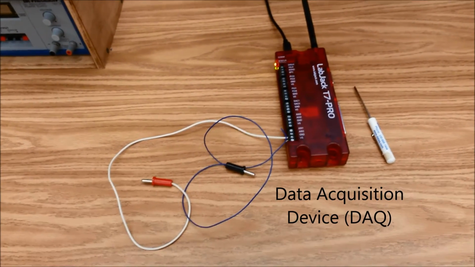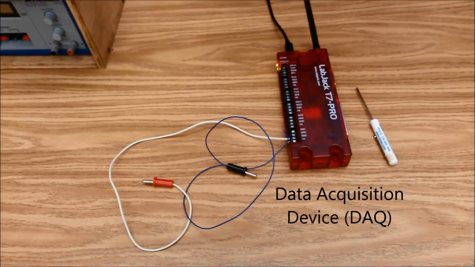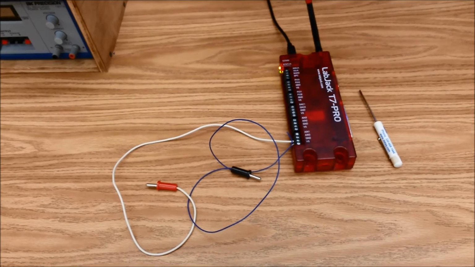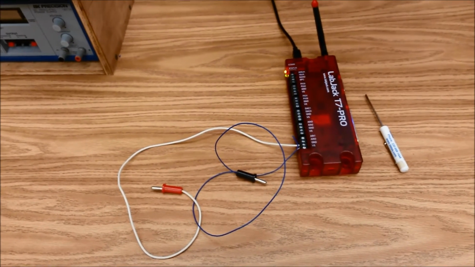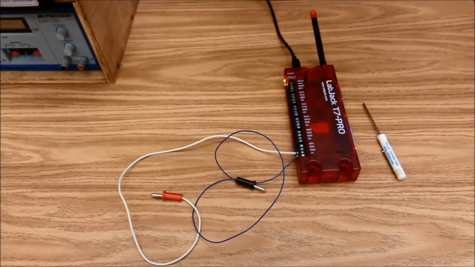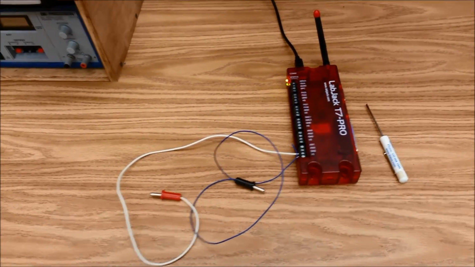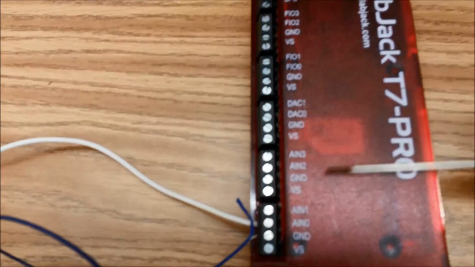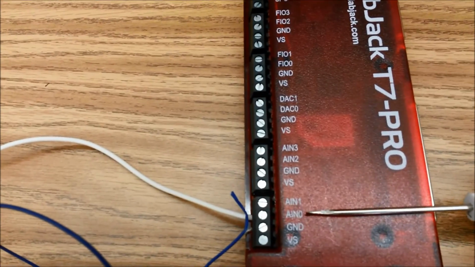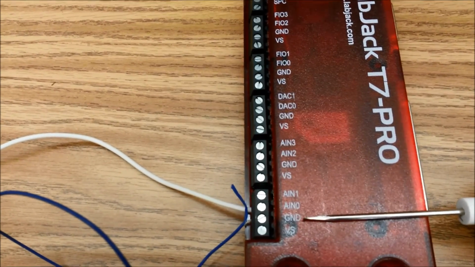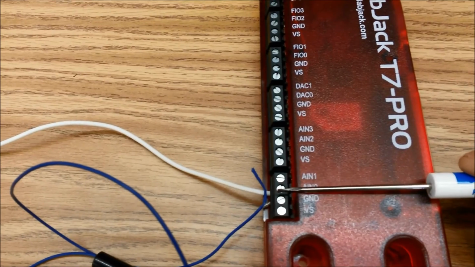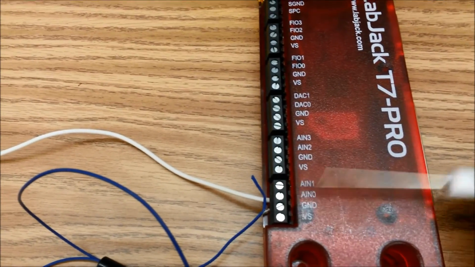The DAQ devices have been upgraded to the LabJack T7 Pro. These DAQ devices allow us to sample voltage at a much higher frequency than can be accomplished with the multimeter. You can see many different screw terminals available on the LabJack T7 Pro. In this class, we will only be using the analog in 0 and the ground ports to measure our signals. To do this, you must simply connect the bare wire into the terminal and screw it down securely.